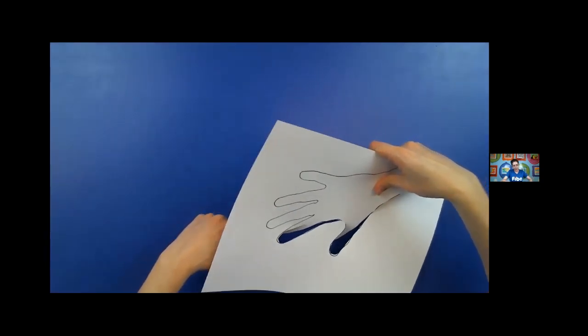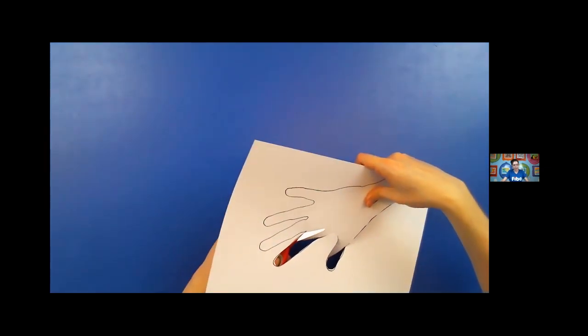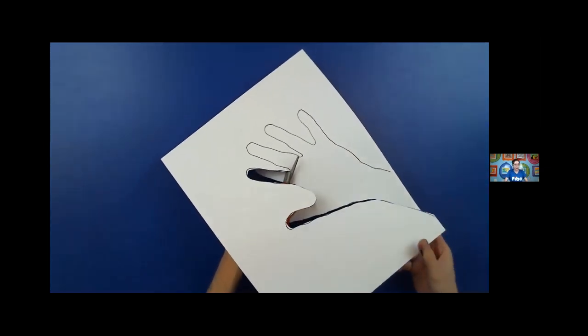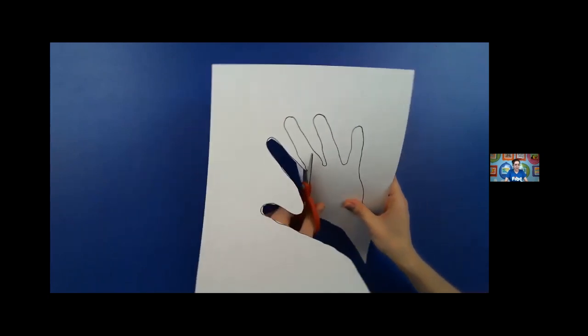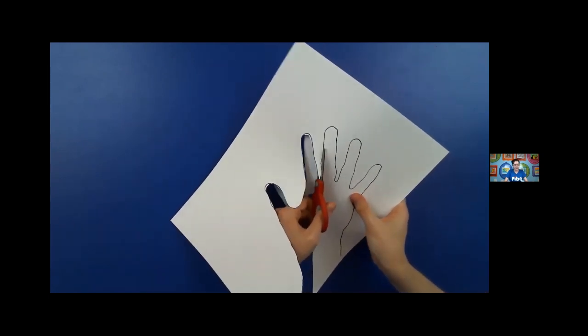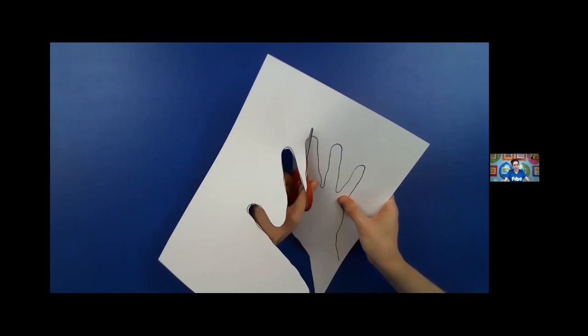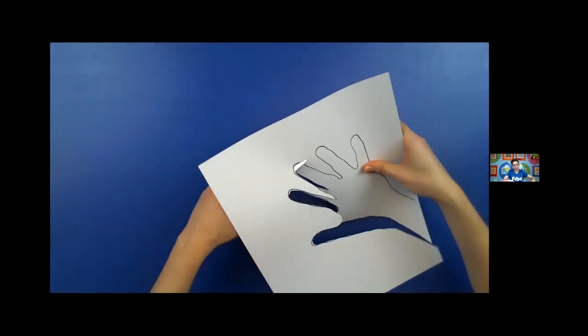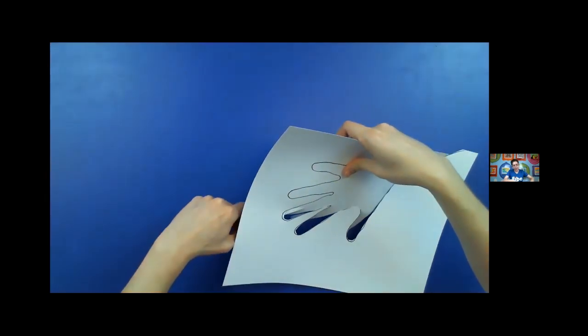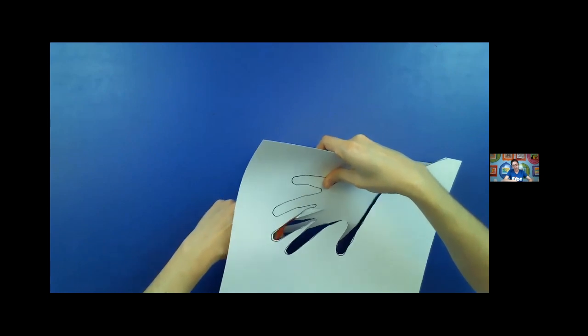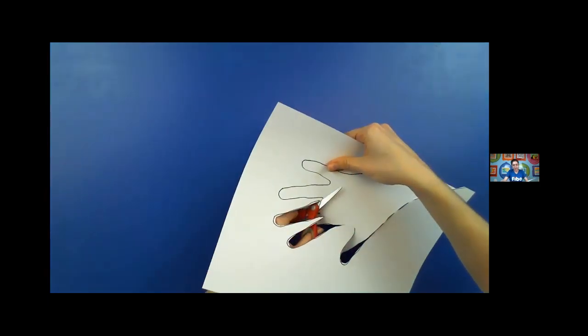Now again, this part might take you longer depending on the shape you decided to go for, whether it be a closed hand or an open hand. If you need to pause the video at any point, you can. You do not have to finish and do things at the same time as I do. I want you to take your time and feel comfortable with the work that you're doing.